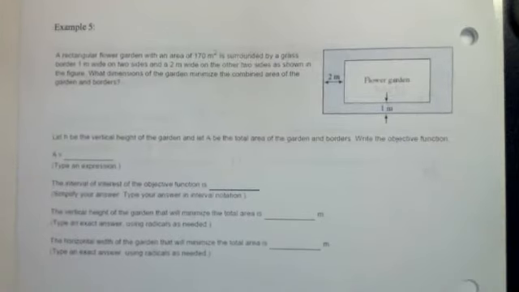All right, and finally, the final example in this video is this. A rectangular flower garden with an area of 170 square meters is surrounded by a grass border 1 meter wide on two sides, and 2 meters wide on the other two sides, as shown in this figure. So now, what are the dimensions of the garden to minimize the combined area of the garden and the borders?